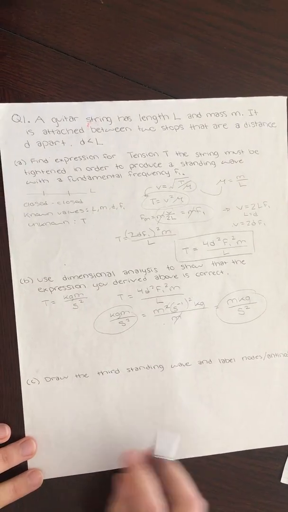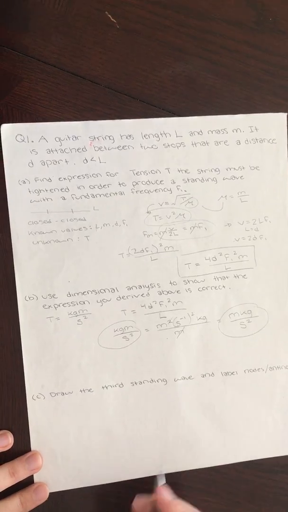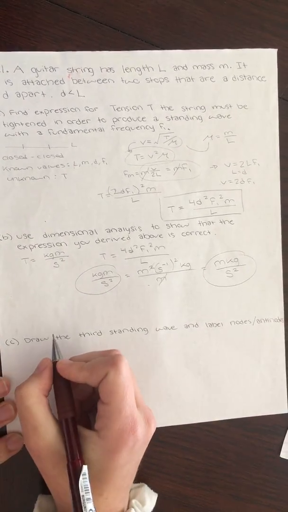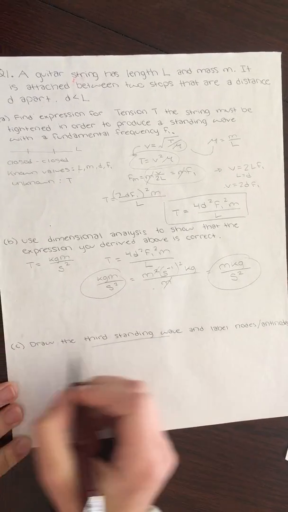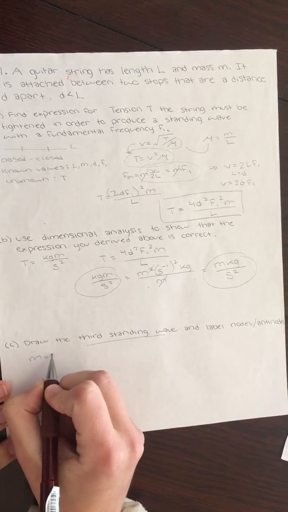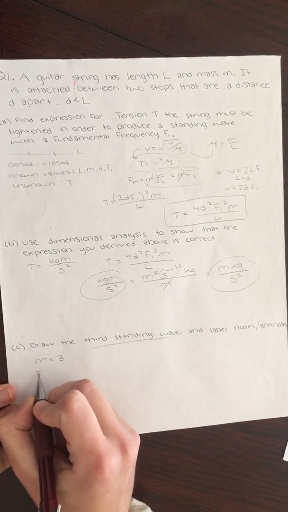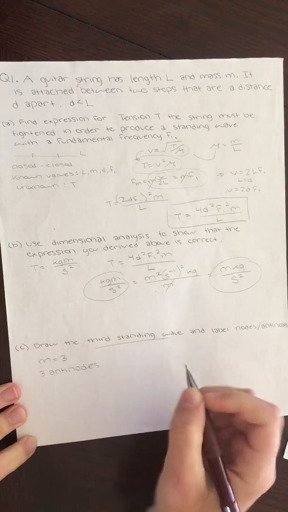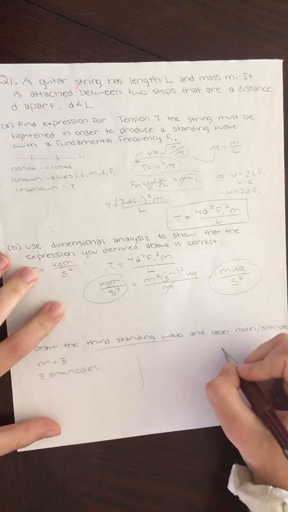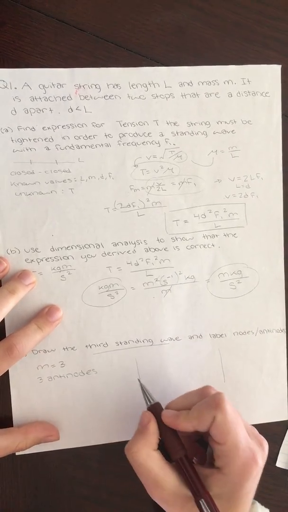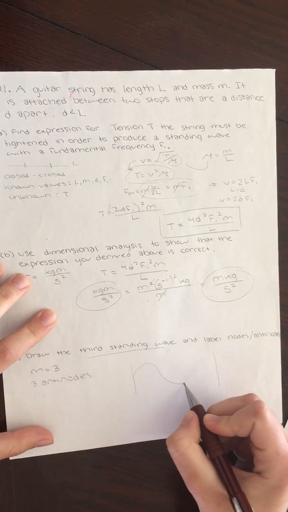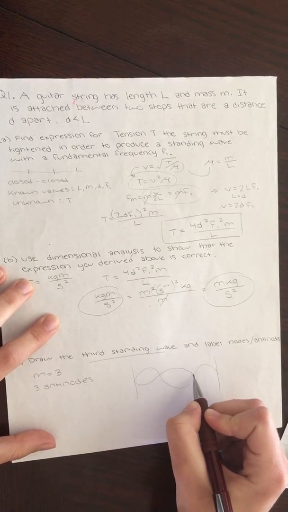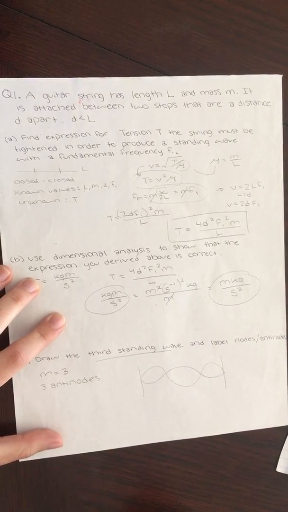And then in part C, it asks us to draw the third standing wave and label the nodes and antinodes. So since it's a third standing wave, we know that m equals 3. That means that there's 3 antinodes. And so we can draw the boundaries. And then draw the wave.